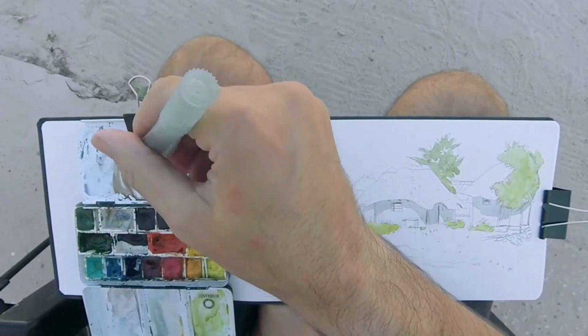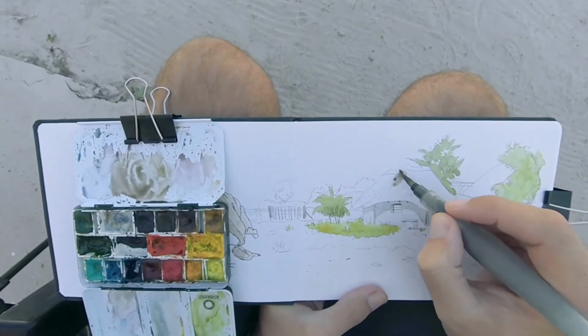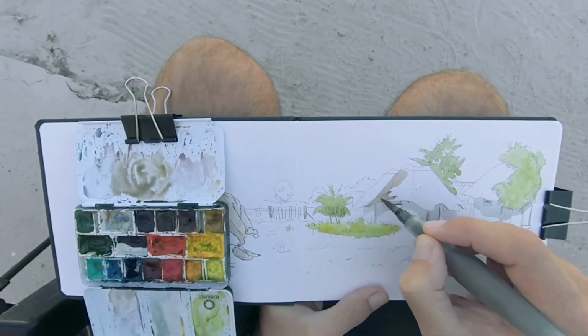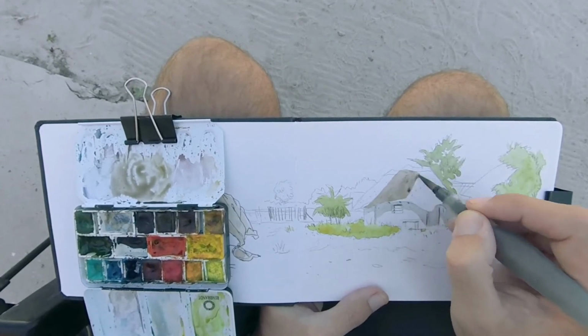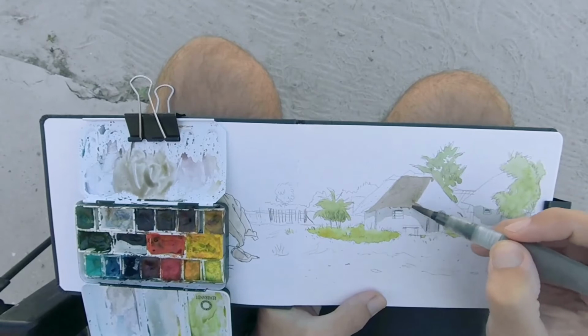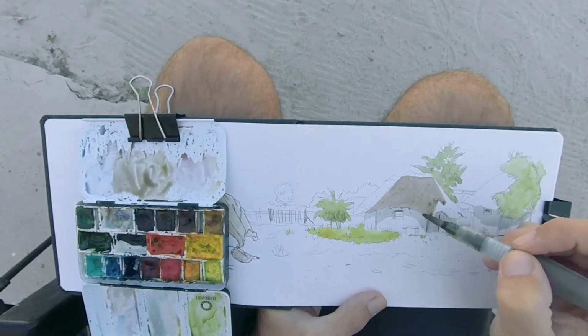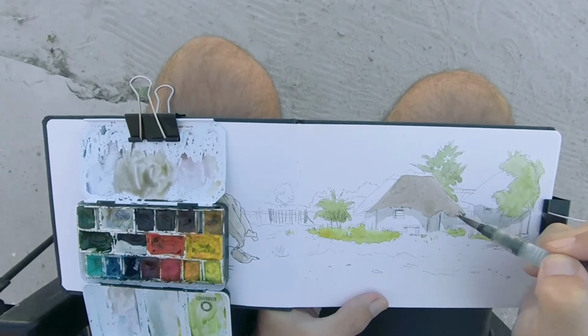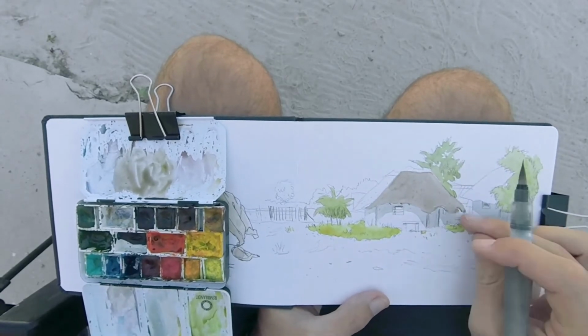The roof, I didn't want to make it too dark. I wanted to give a suggestion of the color of the roof, but I had a bit of a struggle because the weather was very, very dry, and you can see my brush strokes there. Once I finish, they are pretty much dried.